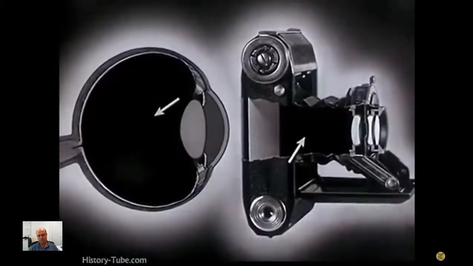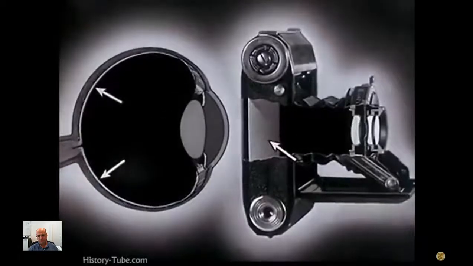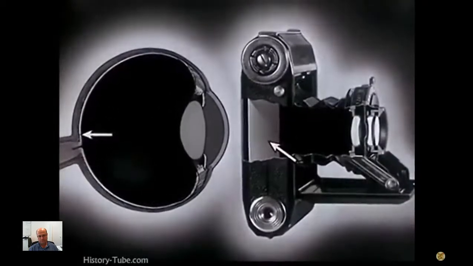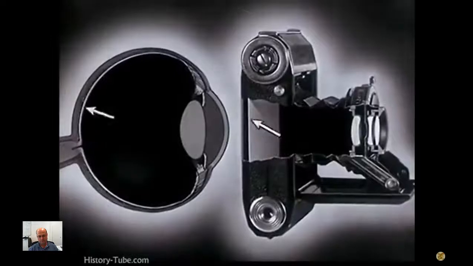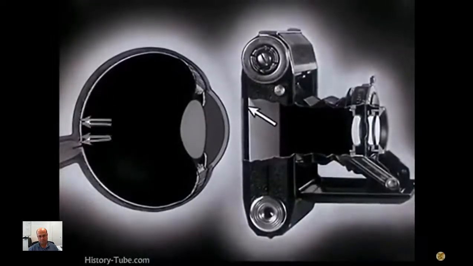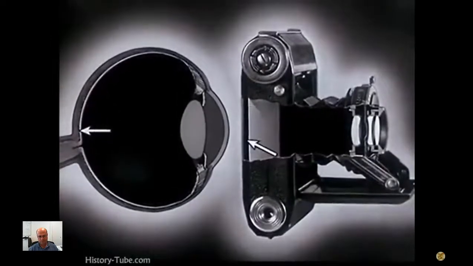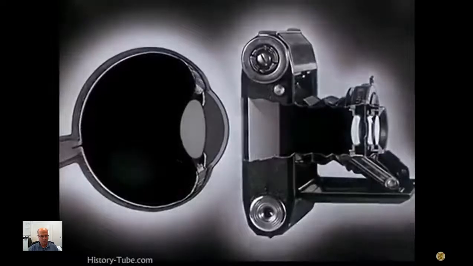The eye has a dark chamber and a sensitive layer called the retina, a counterpart of the film in the camera. And back of the retina is a layer of black tissue, which, like the black paint inside the camera, prevents reflections which would blur the image.